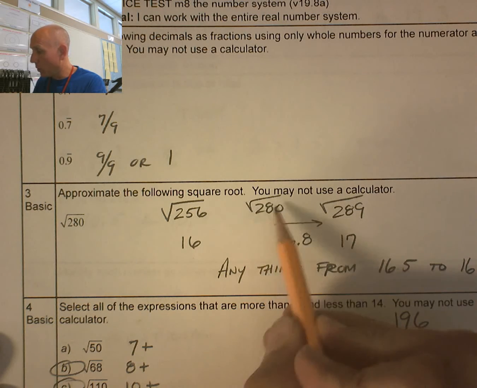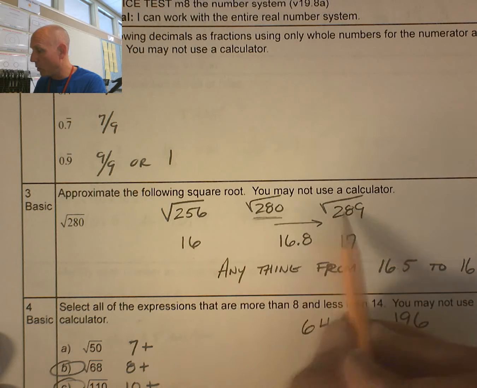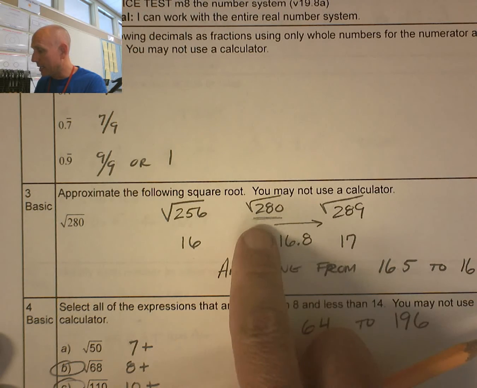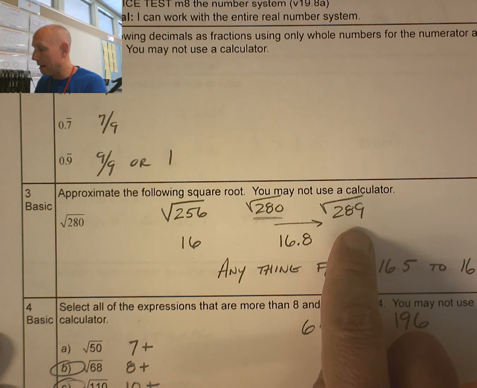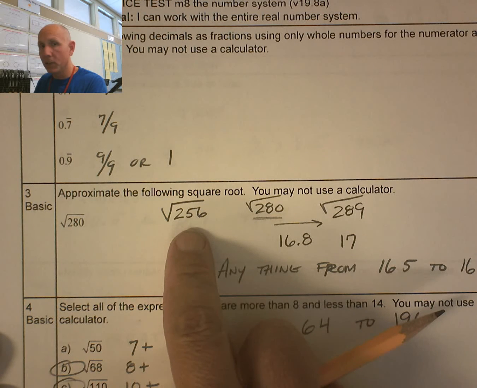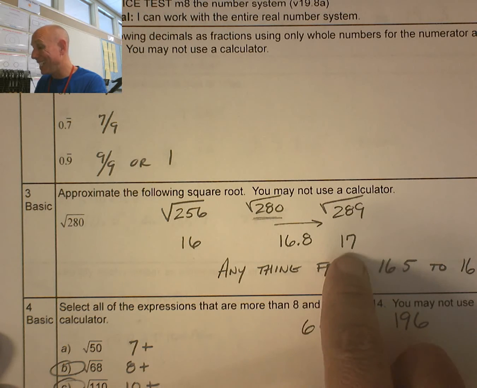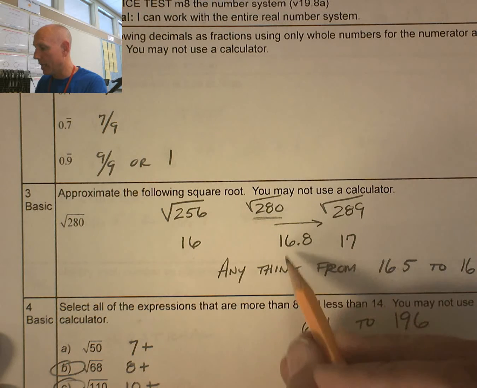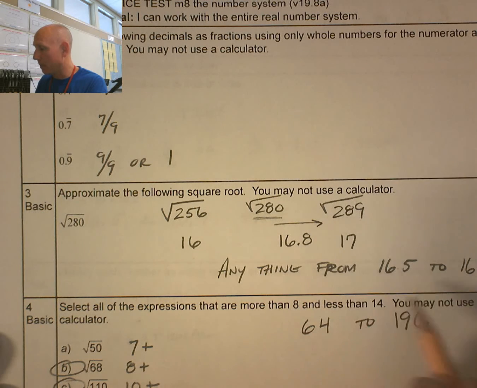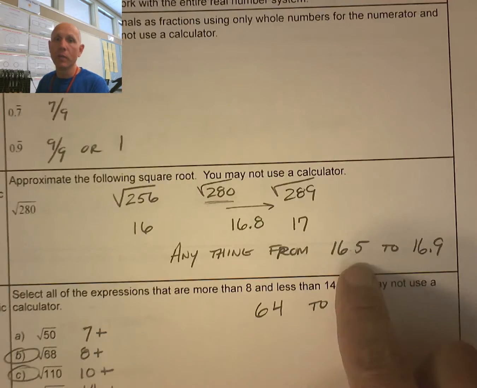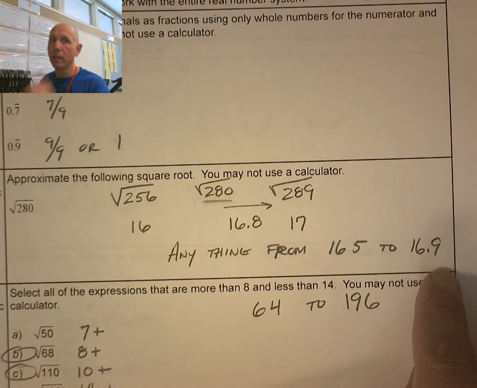So I'm looking for the square root of 280. The square root of 280 is somewhere in between these two numbers. I think it's a little bit closer to 289 than 256, so it's closer to 17 than 16. So I estimated it at 16.8. And if you got anything between 16.5 and 16.9, you're good.